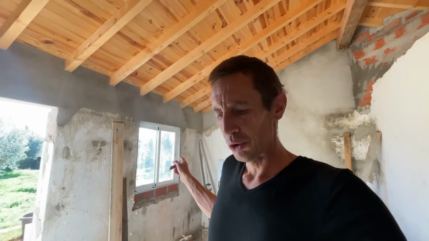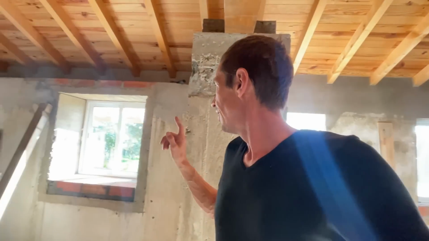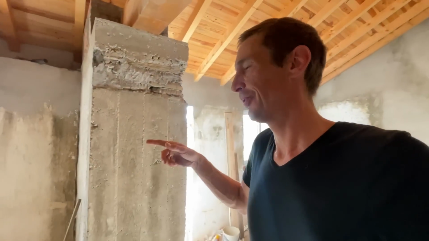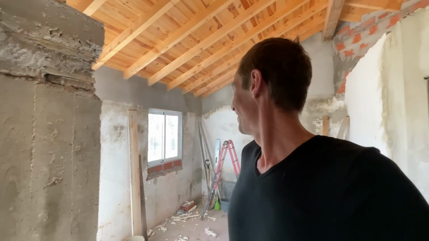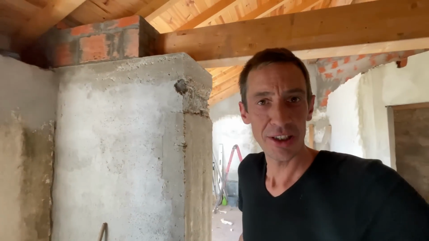So the funny thing is, this window already had holes drilled. This window didn't have any holes drilled. It's exactly the same type of window from the same company. Yeah. I don't mind drilling some holes. It's maybe even better because you can put them where you need them.